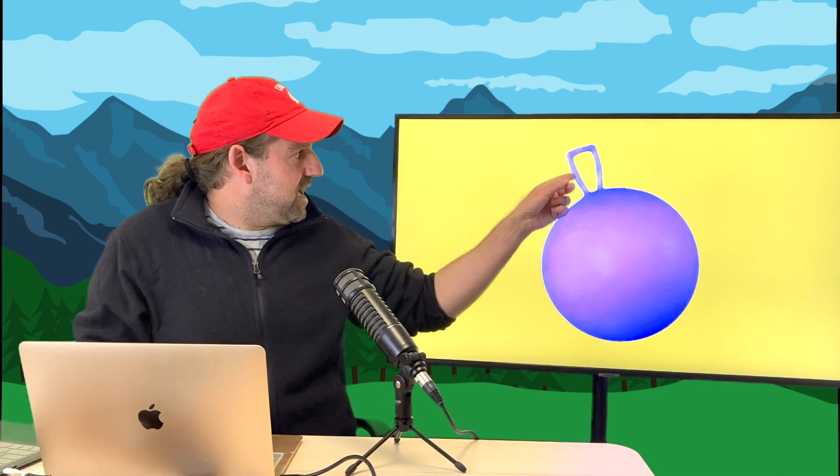Now, I think this can also be called a bouncy ball. It's like a big inflated kind of like a balloon, and there's a handle here, and you hold the handle, and you bounce. You bounce all over the place. Did you have one of these as a kid? They're kind of fun because you can just bounce.